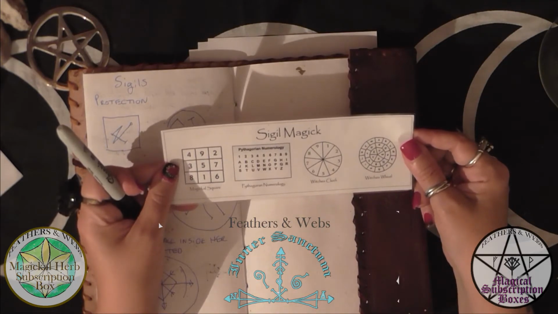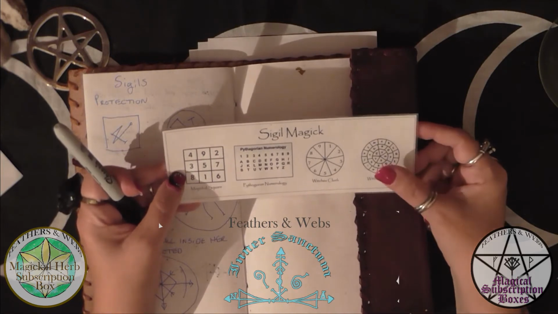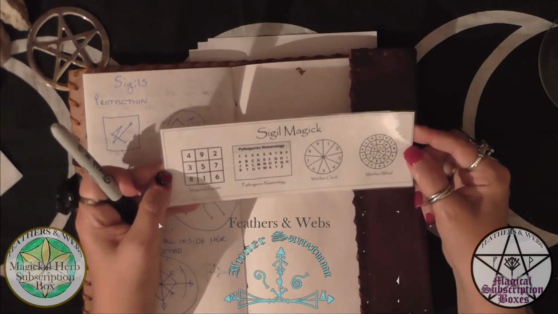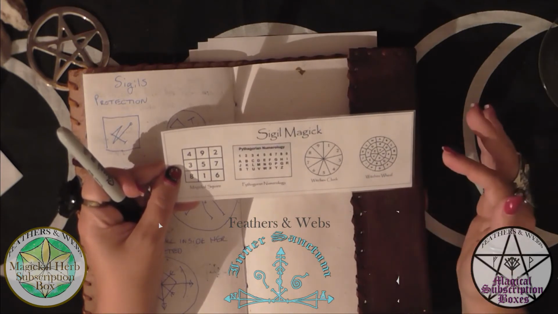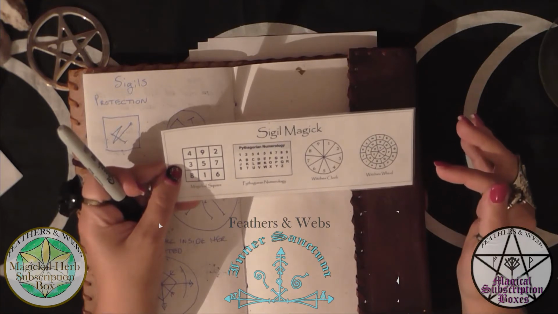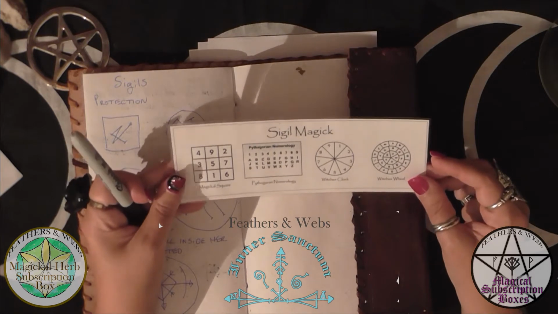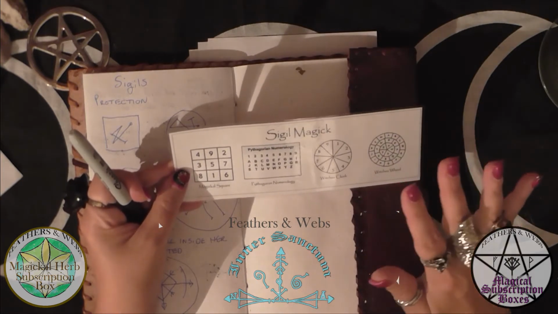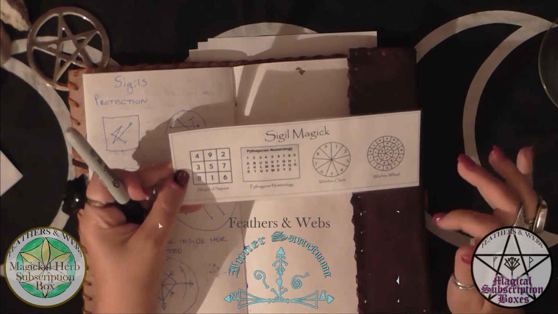We have a magical square, a witch's clock, a witch's wheel, and sometimes we use numerology to help create our sigils as well. And that's what we're going to do today. We're going to practice a few different ways. I'm going to show you how to create your very own sigil.